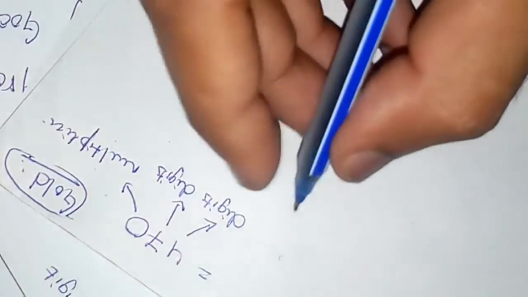So when we follow this for 4.7 kilo ohm, we will get this 470 ohm. The first two numbers indicate the digits, as I said before, and the last number indicates the multiplier. When we are provided with only a numerical value, we may not get the tolerance. So for our convenience, I am considering gold here.